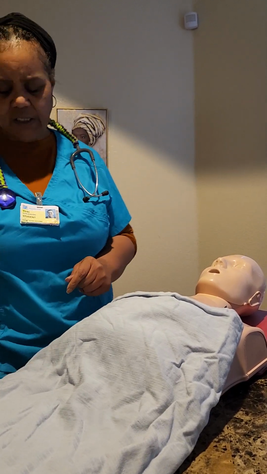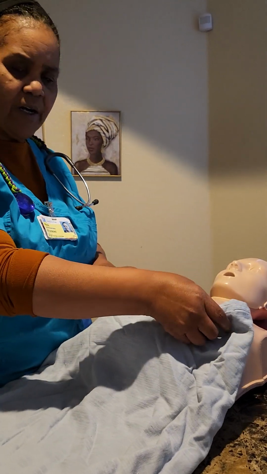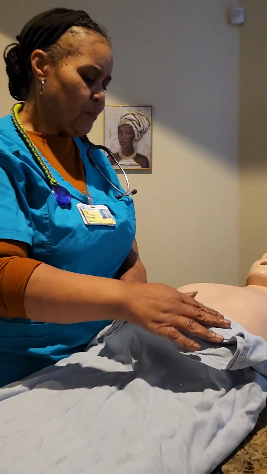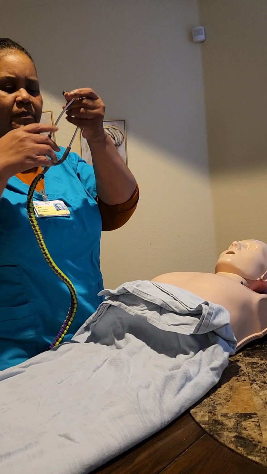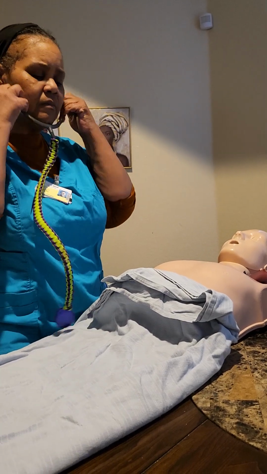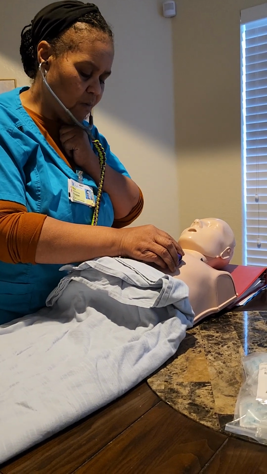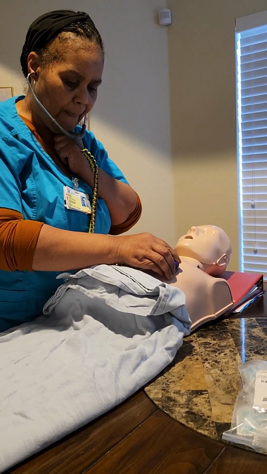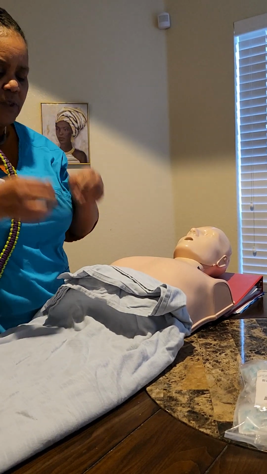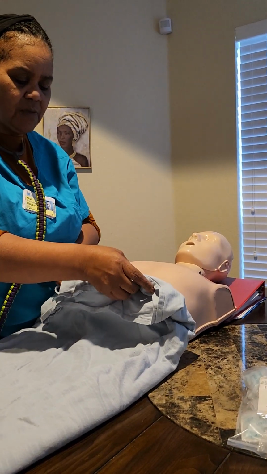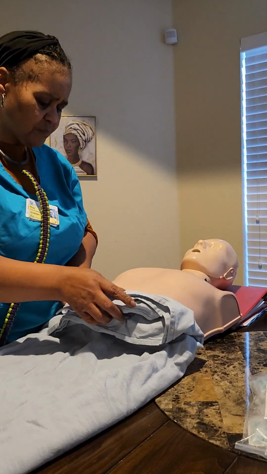Then you want to tell them that you're going to remove their gown so that you can listen to their heart and their abdomen. So the heart, you're going to listen to the apical pulse for 1 minute. So you'll listen to the apical pulse for 1 minute. Then you want to tell them that you're going to listen to their bowel sounds. Ask them when their last bowel movement was.